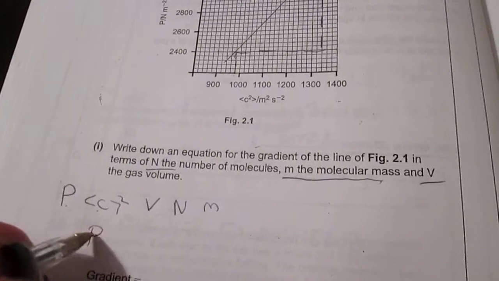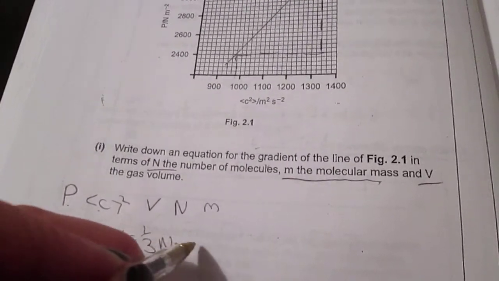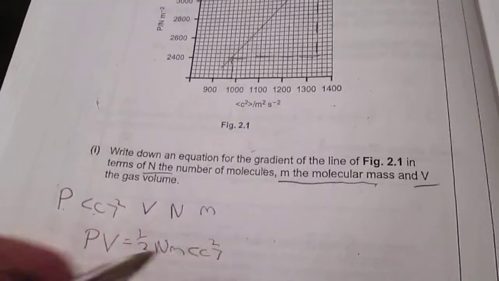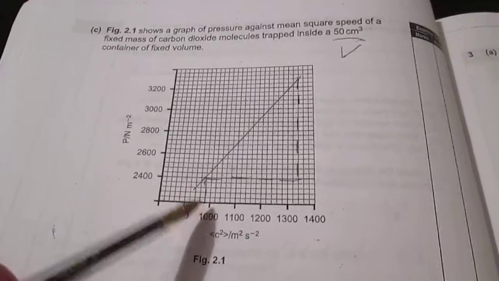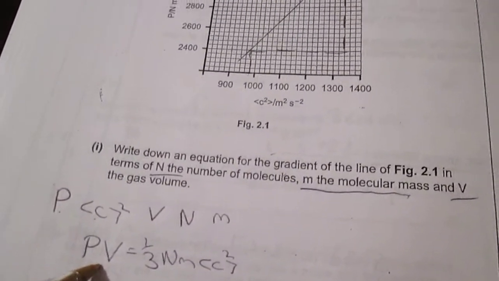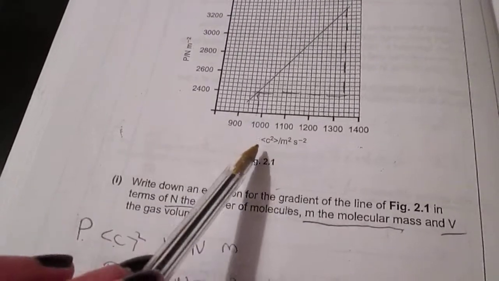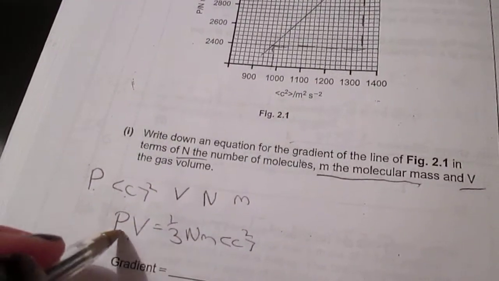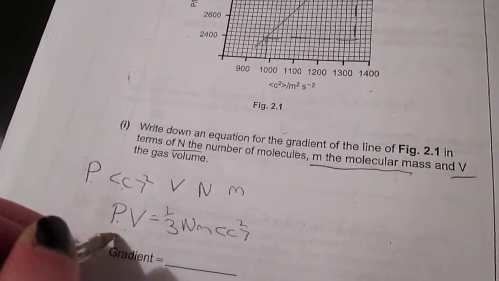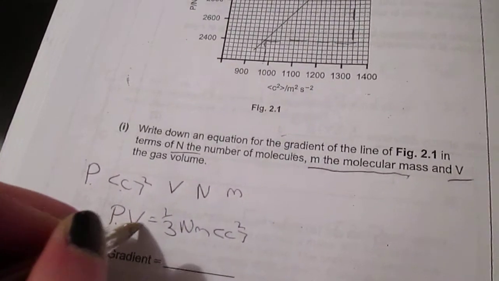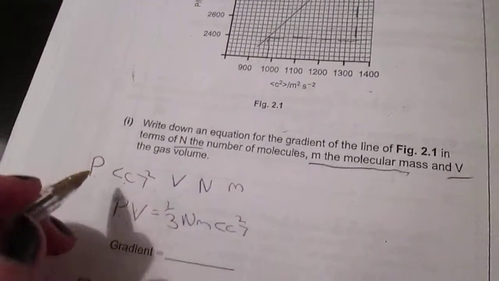So the equation is PV is equal to a third N m c squared. But to make it look like the graph, we have to rearrange this equation to have P on the y-axis and c squared on the x-axis. So we have to rearrange this to look like y equals mx. Because the equation has to equal P, we have to get rid of the V by dividing. We'll do that to both sides.